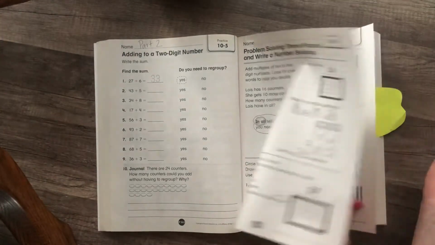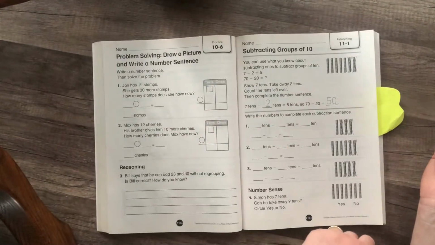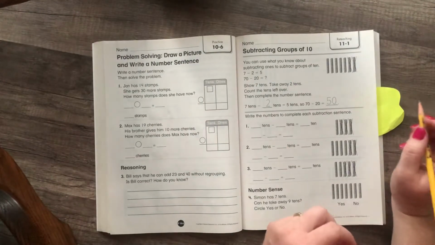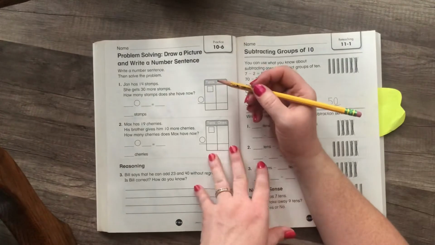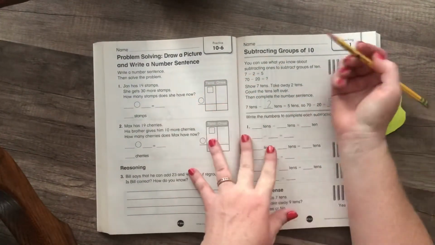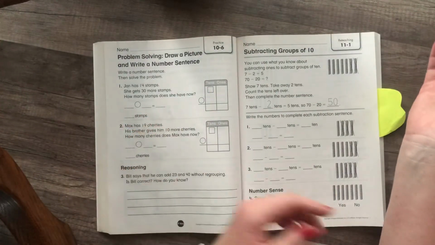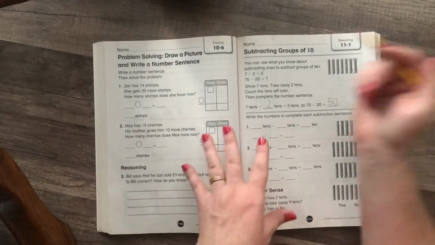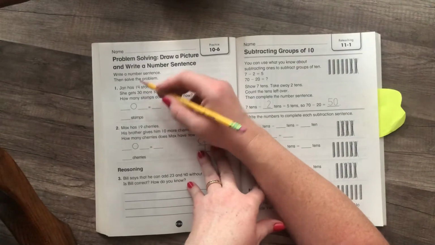Okay, let's turn the page. Alrighty, so for number 1, it says, Jan has 14 stamps. She gets 30 more stamps. How many stamps does she have now? Oh my goodness, what can we do here? Let's see. So we have 14.